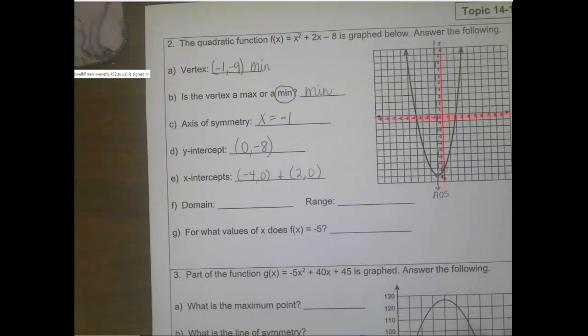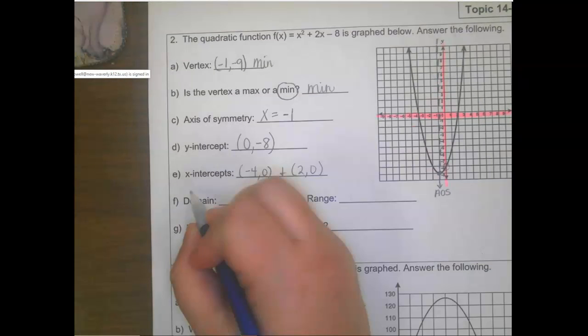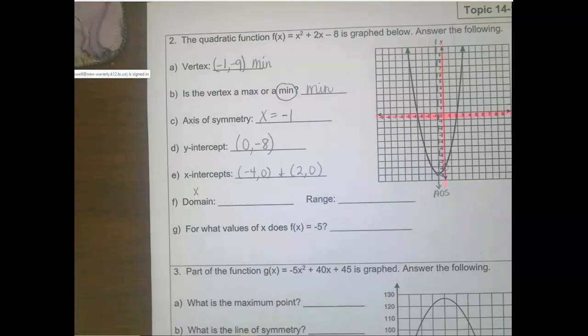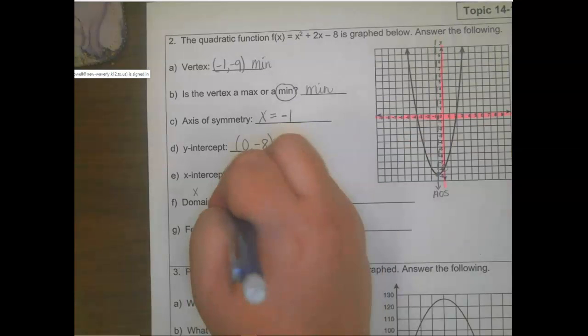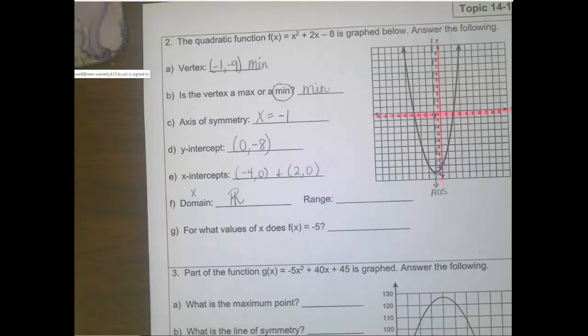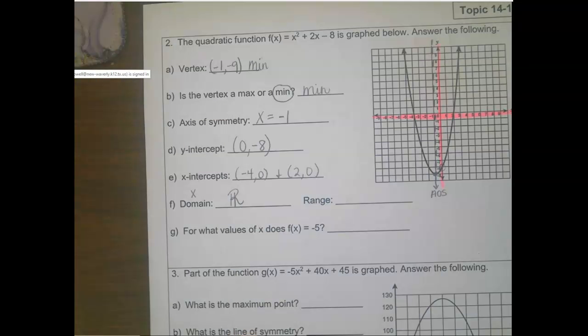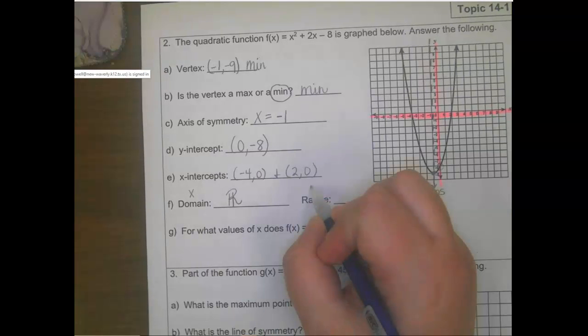All right. Our domain, this is our x's. Let's see what's happening to our x's. It looks like it's just going on forever, so it's all real. Most of the time, your x's are going to be all real in this case. Your y is where it gets a little trickier.